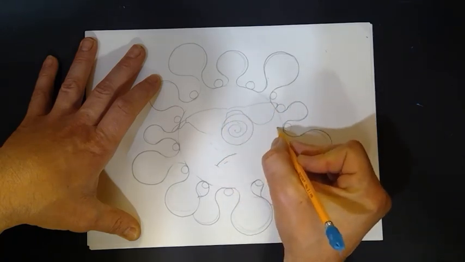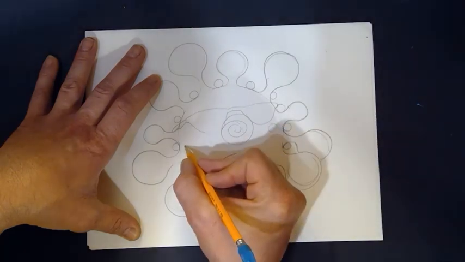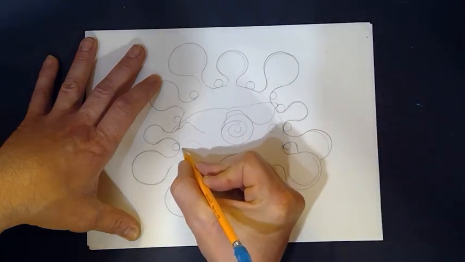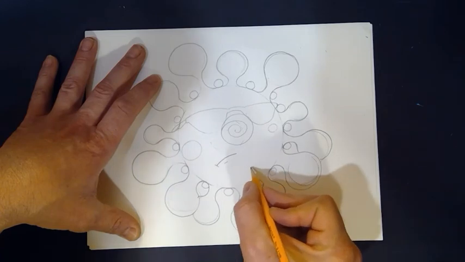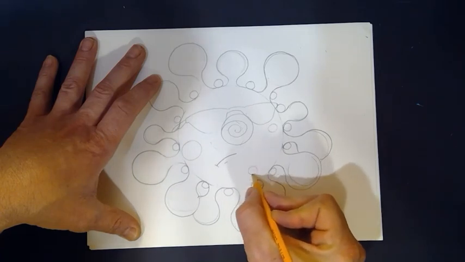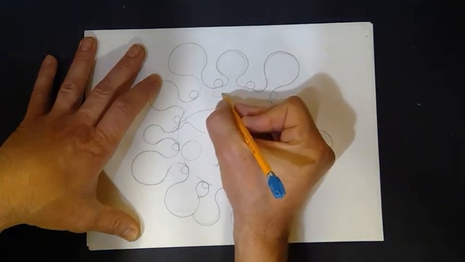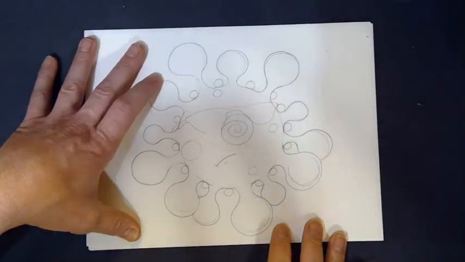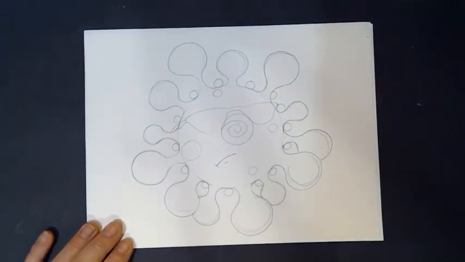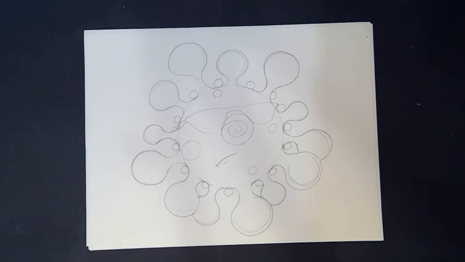So there's other things that a virus has as far as the way it looks. But for our purposes, he's just not a very nice guy. And so it's about time to do our coloring. And so grab your coloring stuff and let's get to it.